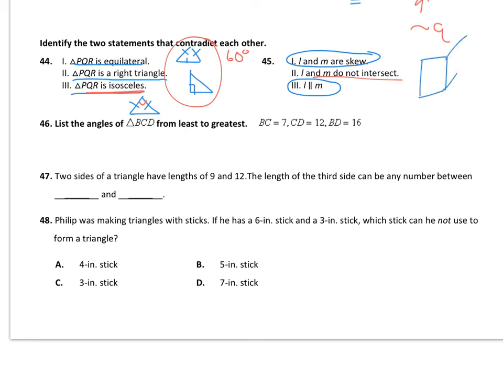So if I have this box, the skew lines would be this one and this one. You couldn't have these two lines right here, which are parallel, and those are not skew. You can't have skew and parallel at the same time.